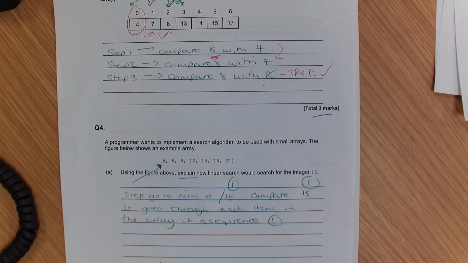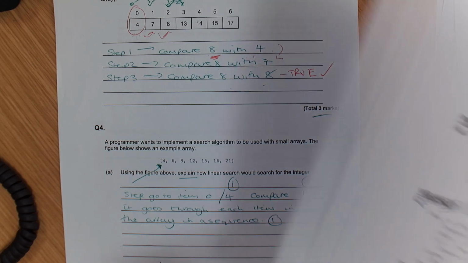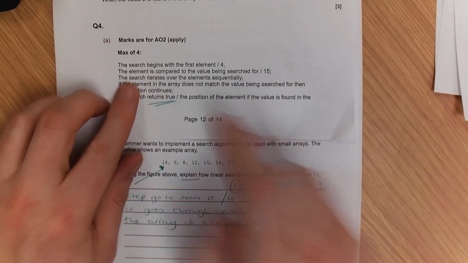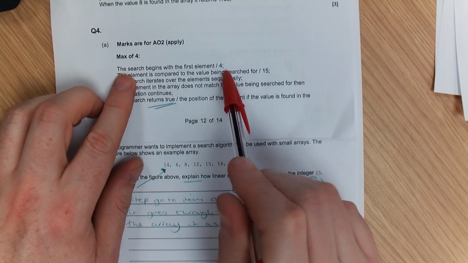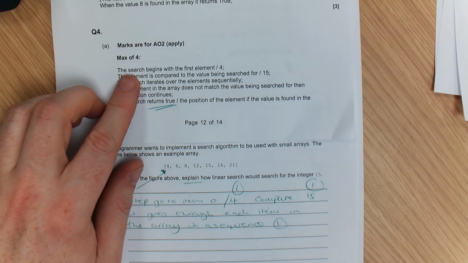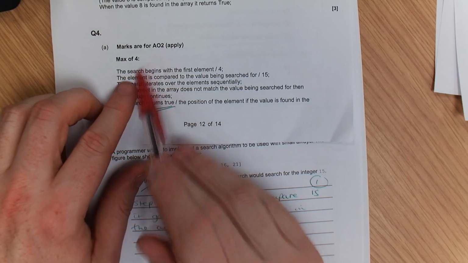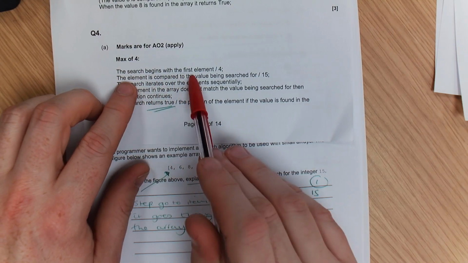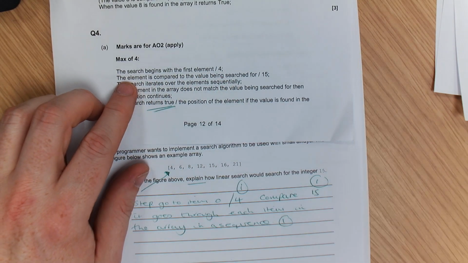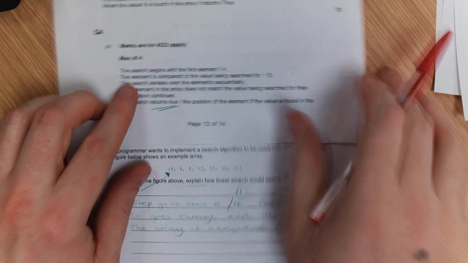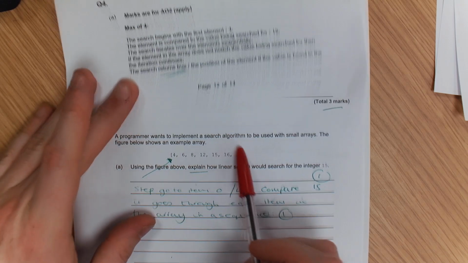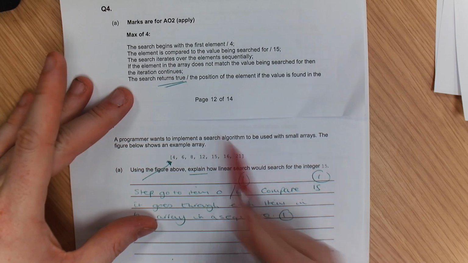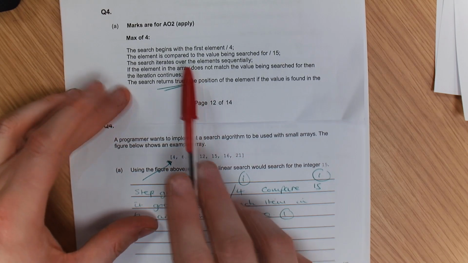This is question 3. No, question 4. 1 mark for saying the search begins with the first element, or 4. Alright? So you're saying you go to 4, compare it. Second mark, the element is compared to the value being searched for. So there's 2 marks available there. You're saying what you're comparing. So the 4, you're comparing with the 15 that they've given you.